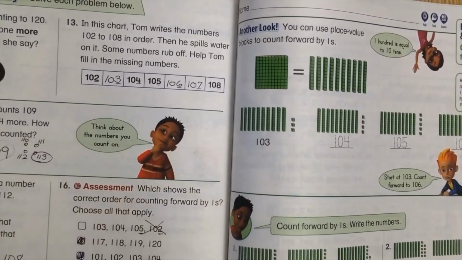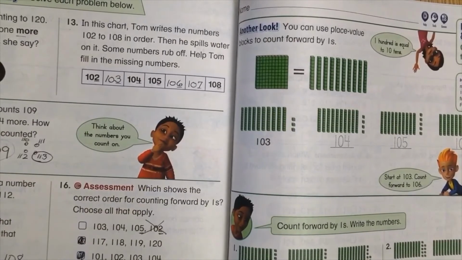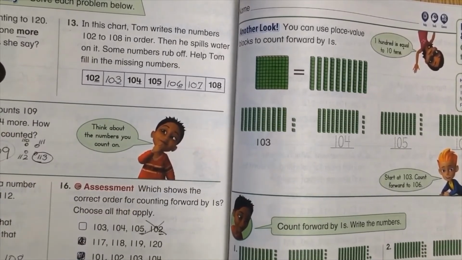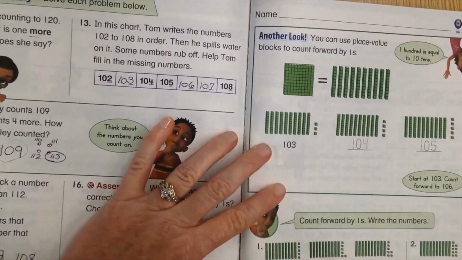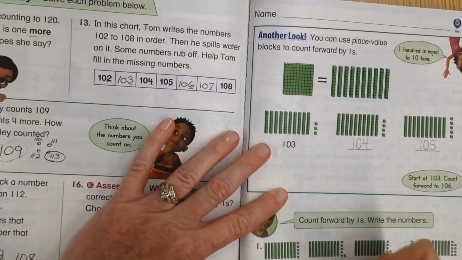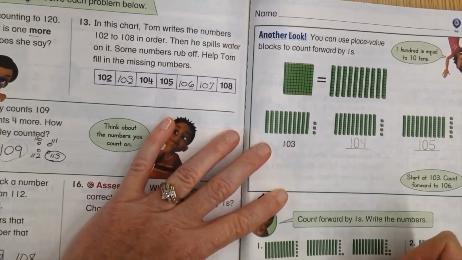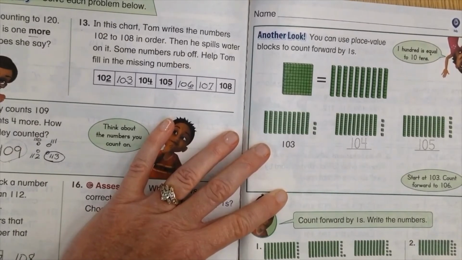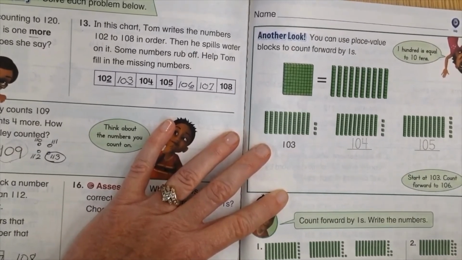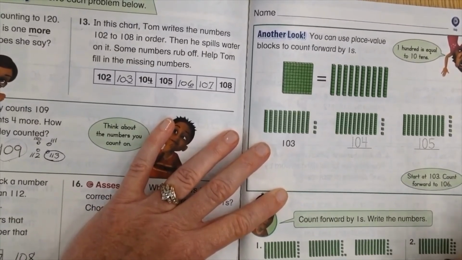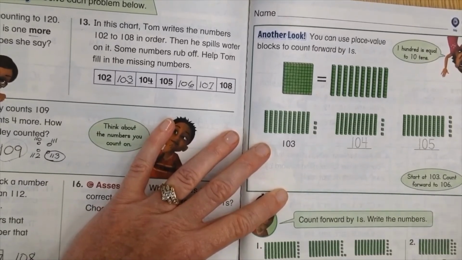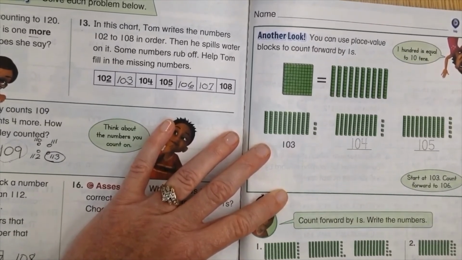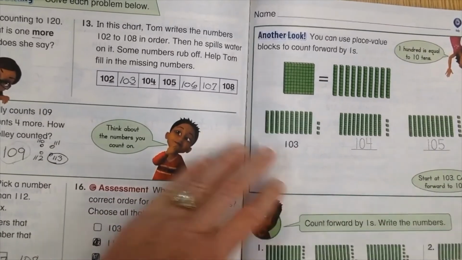All right, it is time for you to do the homework on page 405, 406. When you're done, please come back and we'll check the answers. This one says, count forward by ones. Write the numbers. 105, 106, 107. Number 2, we have 110 in the middle. 109, 110, 111. Go ahead and check your answers.